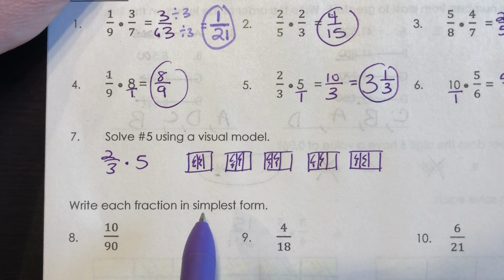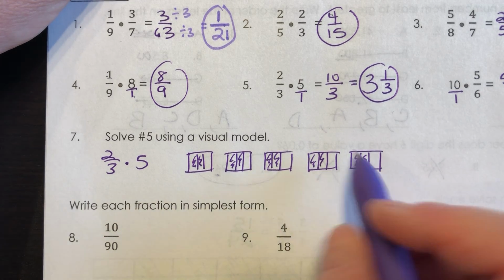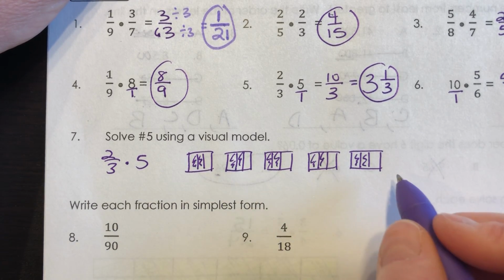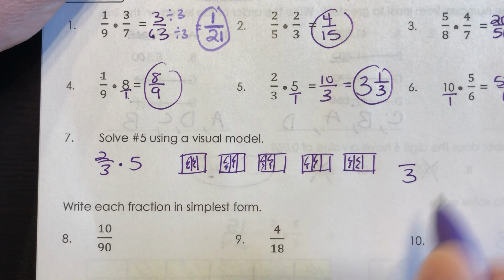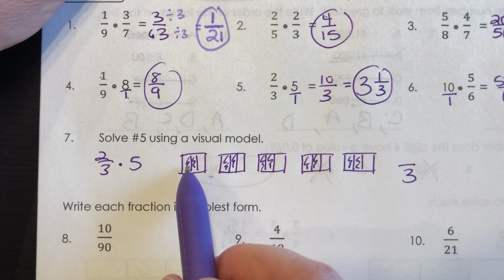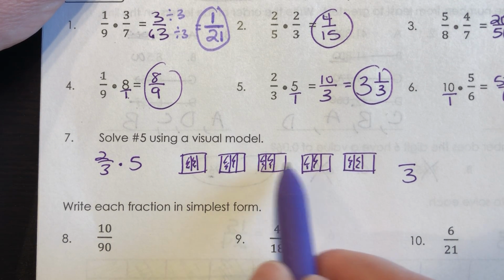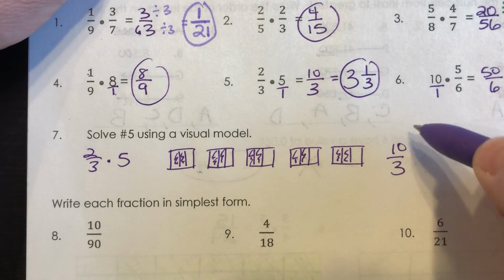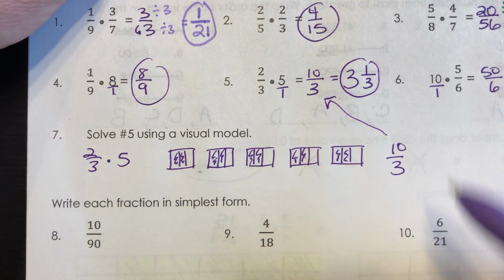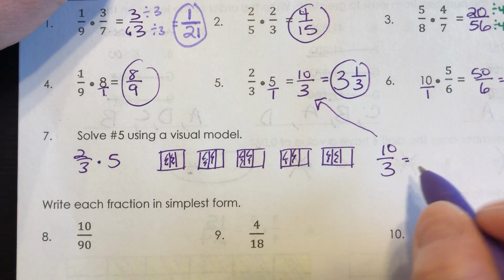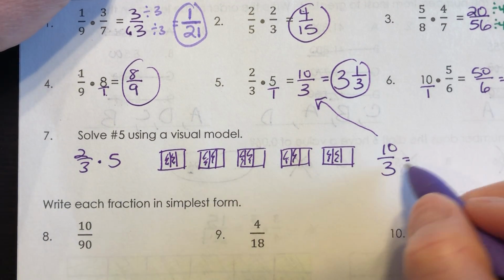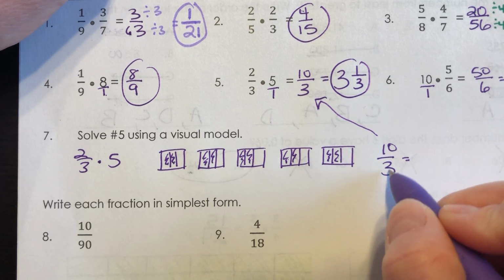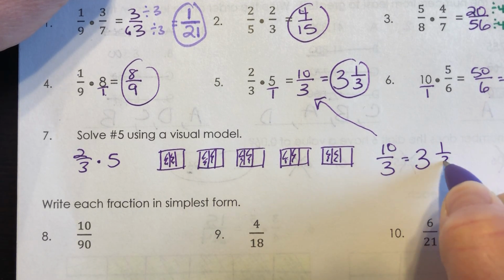Now when we see what we have left, I know that we have thirds, right? Each whole is cut up into thirds, so my denominator will be 3. And how many thirds are shaded? 1, 2, 3, 4, 5, 6, 7, 8, 9, 10. 10 thirds are shaded. And you can see right here, that's what we got. And now we can write this as a mixed number, which would be 3 1/3.